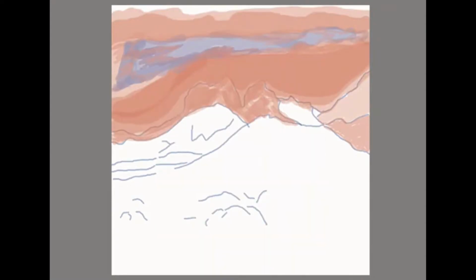And then I will be going back over these again after a little bit and brightening up those areas that are brighter. Again, going in and filling in these mountains, making them darker so that they look like they're further in the background and that they're shaded.